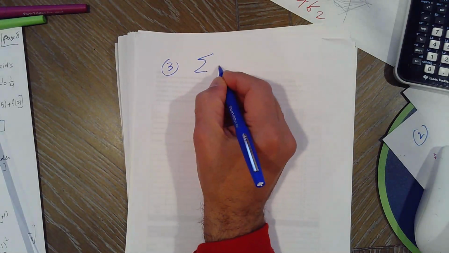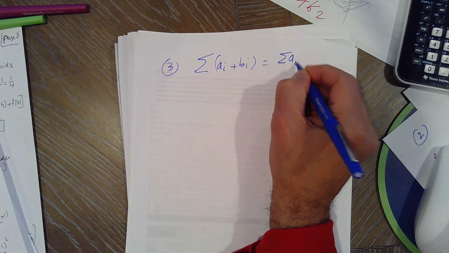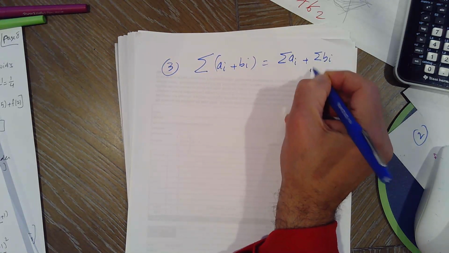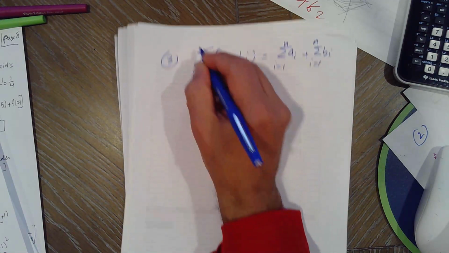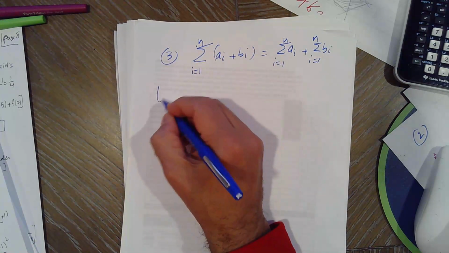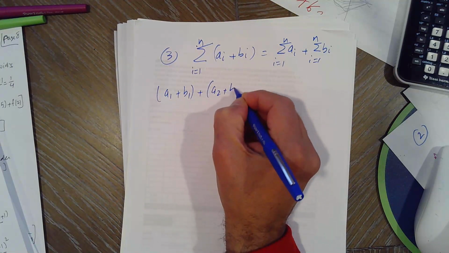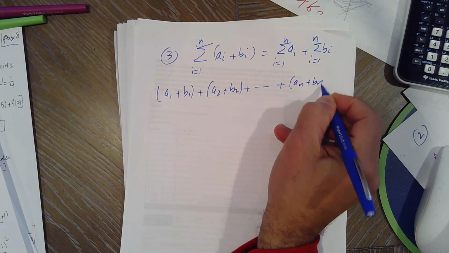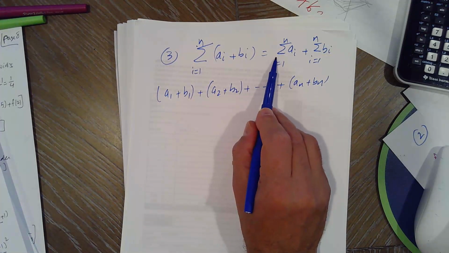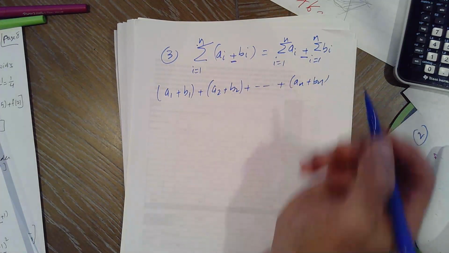Number 3, the sum of a_i plus b_i equals the sum of a_i plus the sum of b_i from 1 to n, which is common sense because that's going to be what? a_1 plus b_1 when i equals 1, a_2 plus b_2 when i equals 2, and then a_n plus b_n when i equals n. You can add up the a's, you get this. You can add up the b's, you get that. Okay, and if it was minus, same thing, you can pull the negative out.